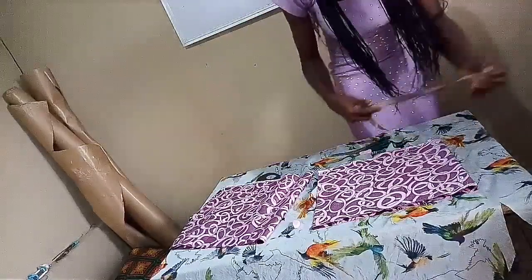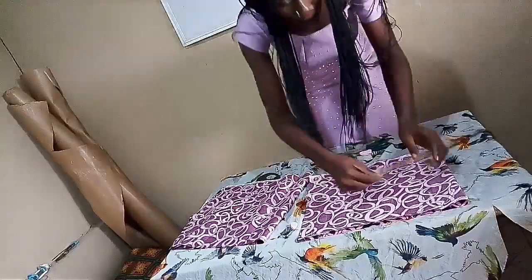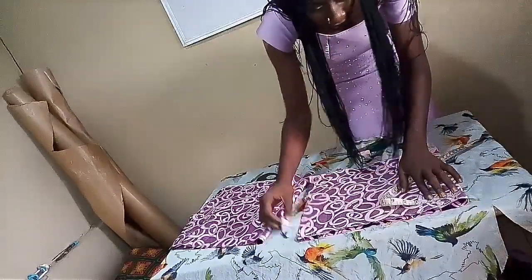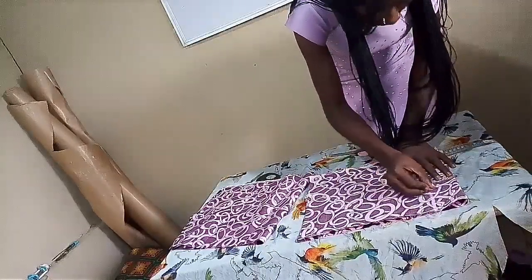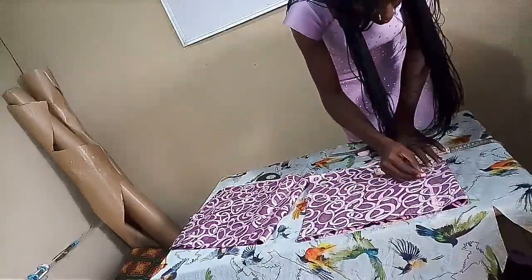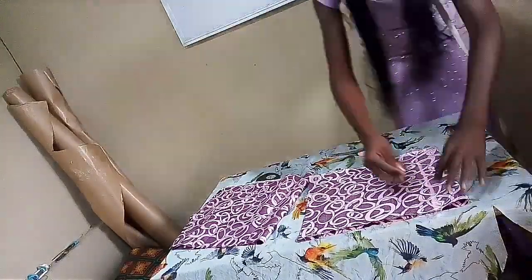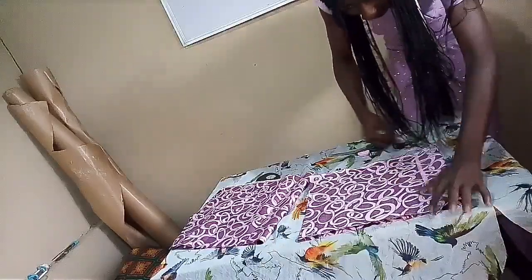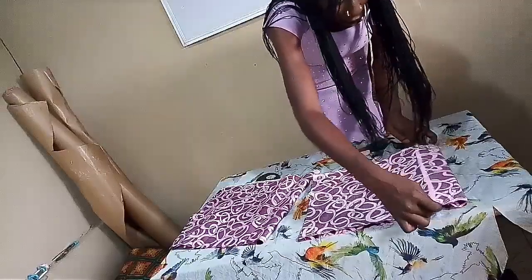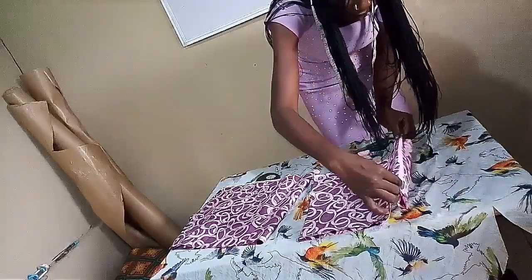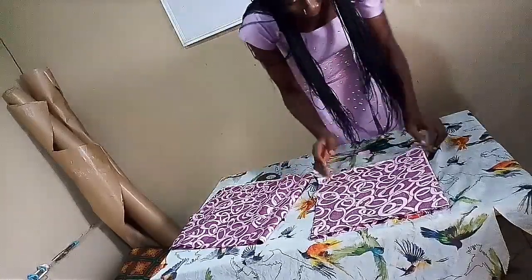Now this is what I have, right? So I'm going to mark my 2.5 inches for my zip allowance. Of course, there's always a zip allowance. So I'm going to mark my 2.5 inches all the way down. Note that for this zip allowance, it actually depends on you. Okay, so this is where I have my 2.5 inches. So I'm going to fold it like this, because that is not among the basic measurements.